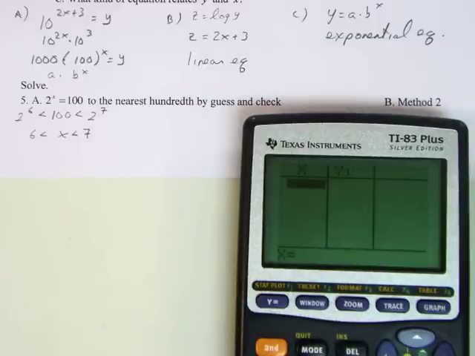And let's start typing in some numbers. Let me just guess in the middle there, 6.5. That's not it. 6.8. That's too high. 6.7. So it looks like we're in between 6.6 and 6.7. Which one are we closer to? It looks pretty close to even there, maybe slightly closer to 6.7.